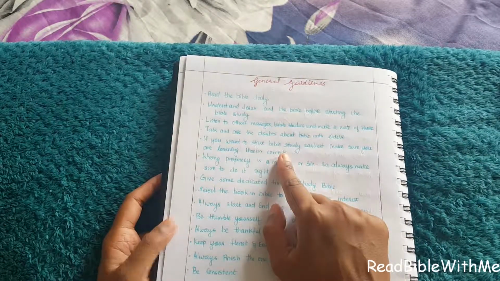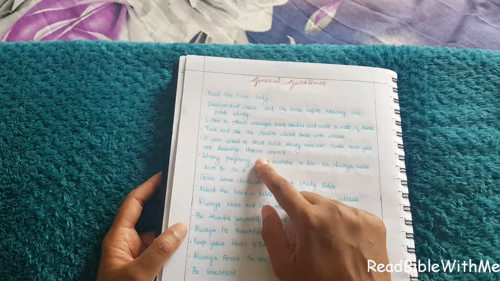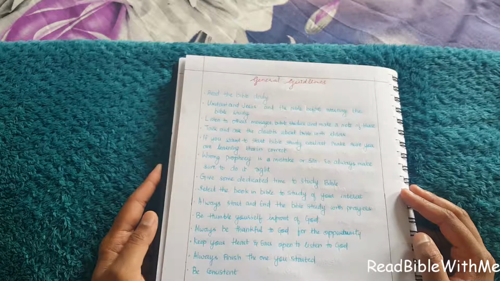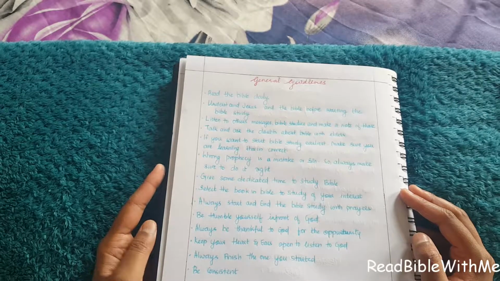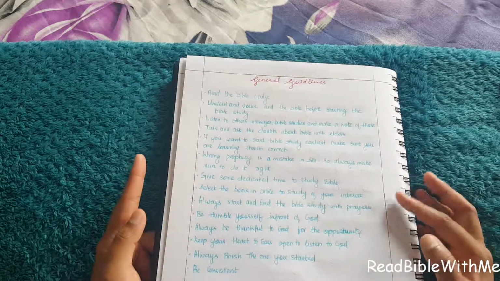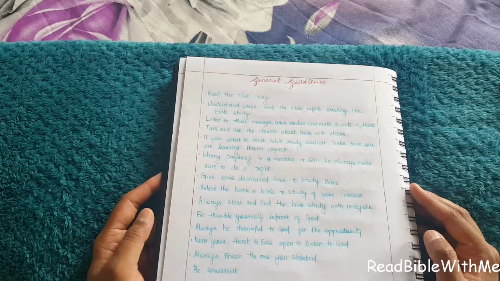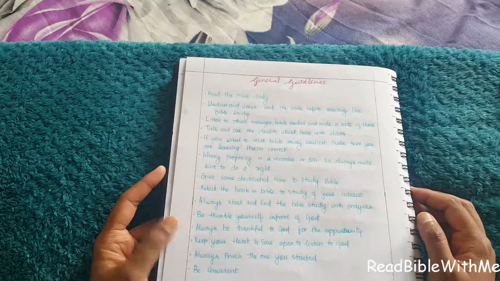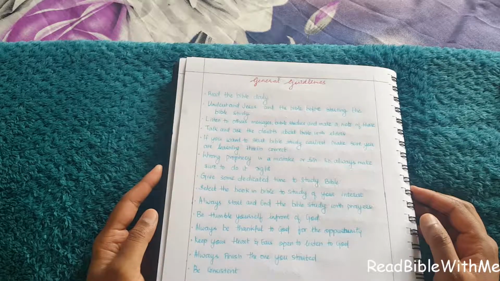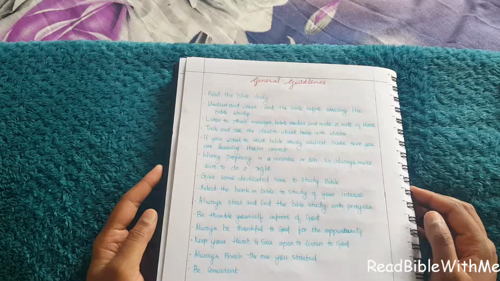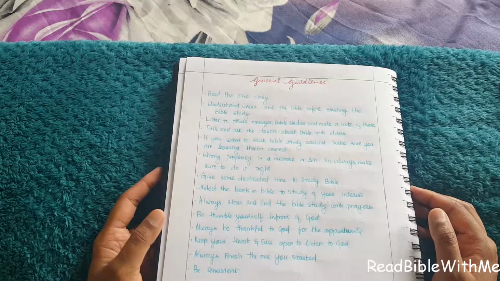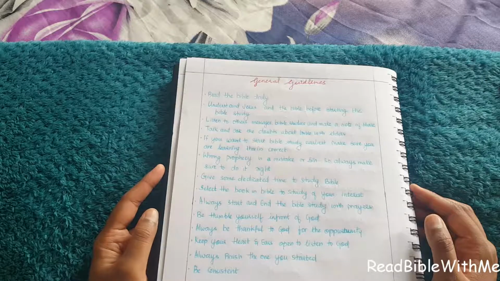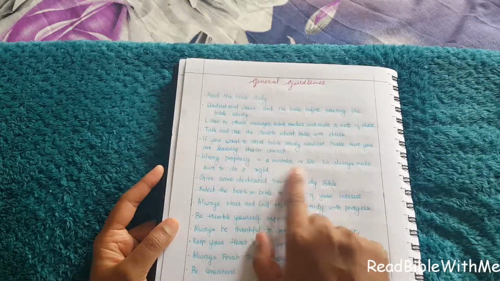Then if you want to start the Bible study at the earliest, make sure you are learning in the correct way. Some people cannot read the Bible daily, yet they still want to study the Bible. It's very hard to do Bible study that way, because you need to understand what's in the Bible first. Then only can you study. But still, if you want to study early, make sure you are learning in the right way, because wrong prophecy is a mistake or sin.